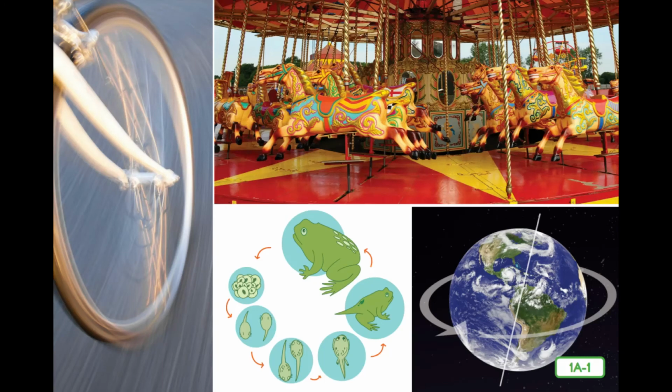A cycle is like a circle that goes around and around. Just like there are circular objects that go around and around, there are also many natural cycles that occur on Earth that happen again and again too. A cycle is a sequence of events that repeats itself again and again.